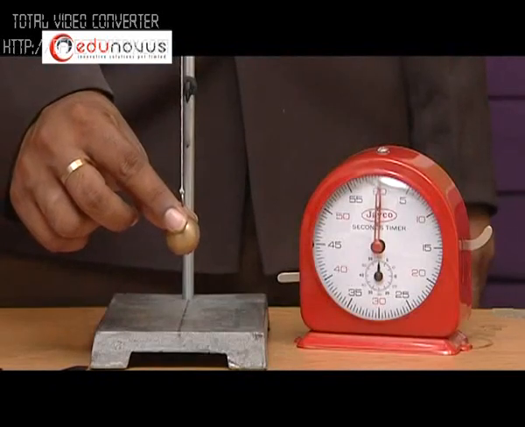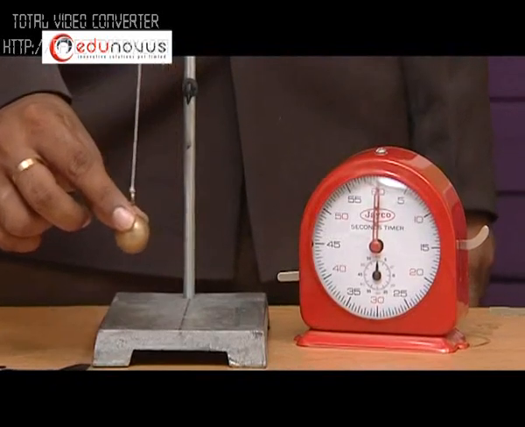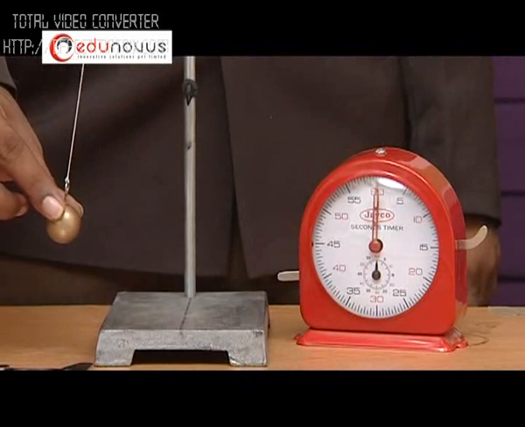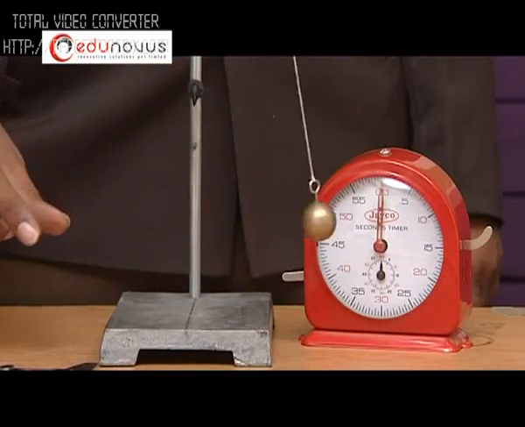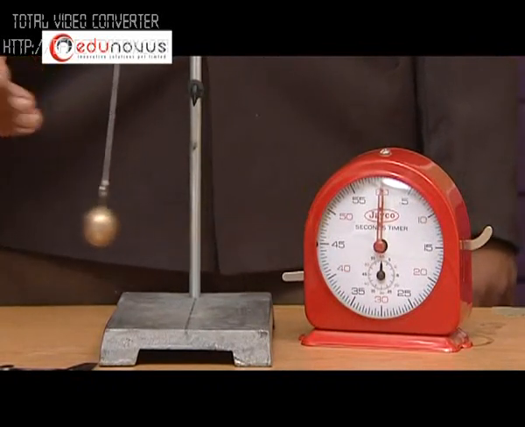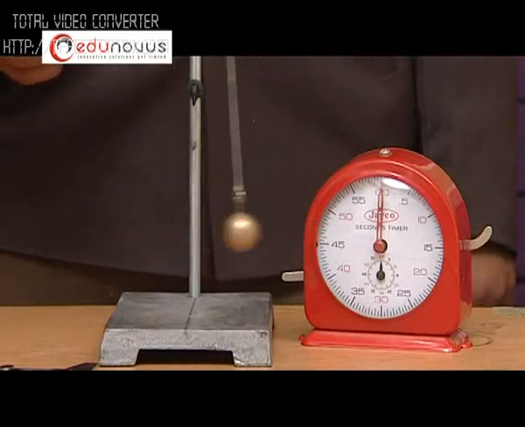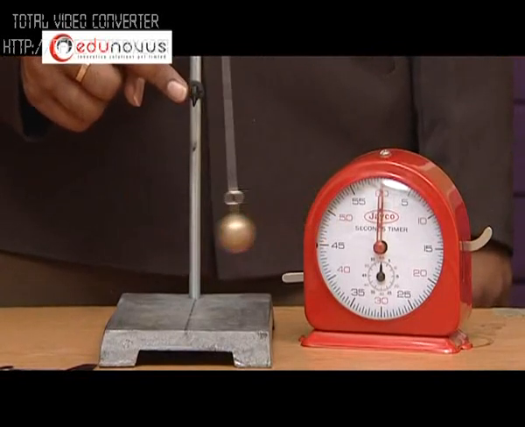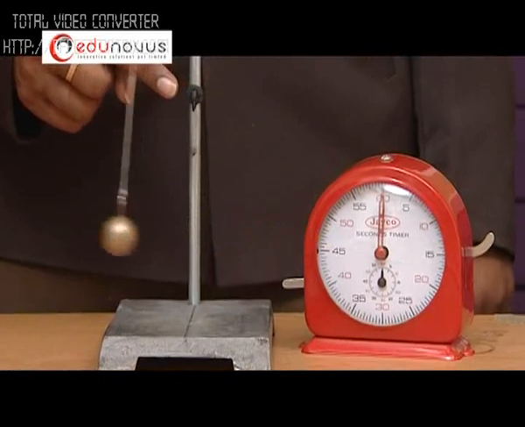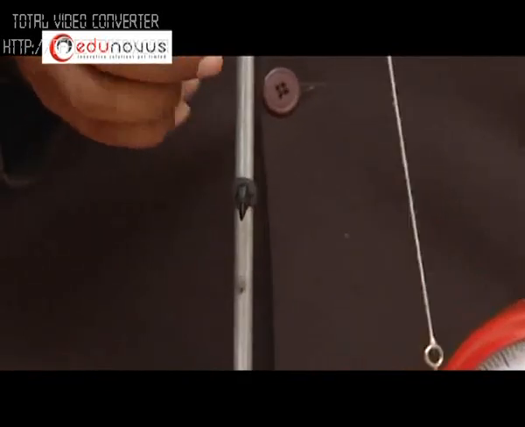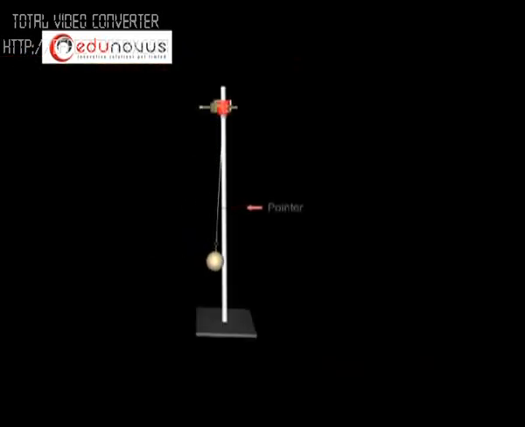1.225 centimeter. Now, displace the bob of the pendulum to some distance from the mean and release. It will do some oscillations. Take the pointer here as the mean. When the pendulum bob crosses the mean, goes to first extreme, comes to the mean, goes to second extreme, and again comes to the mean.